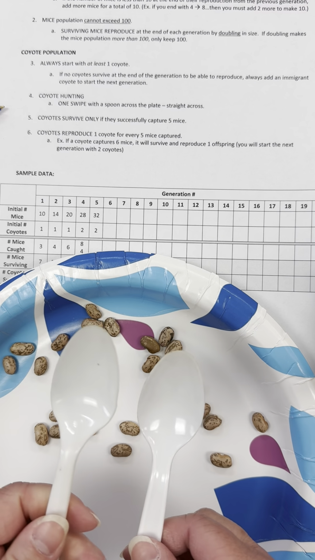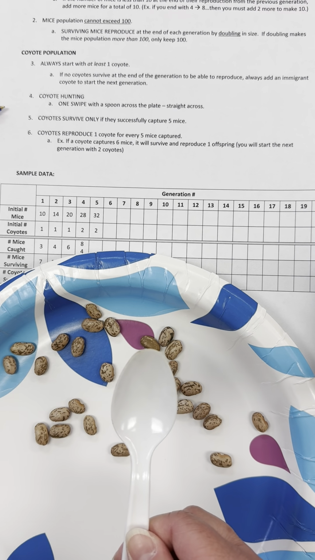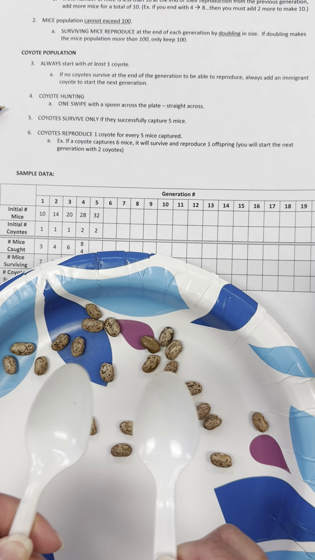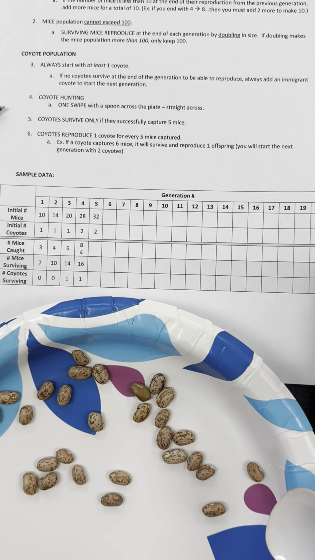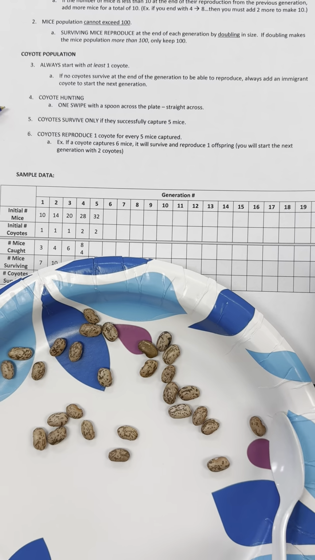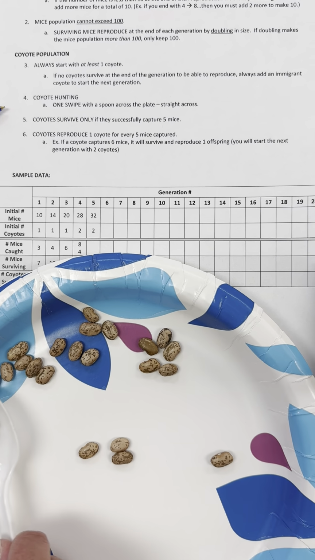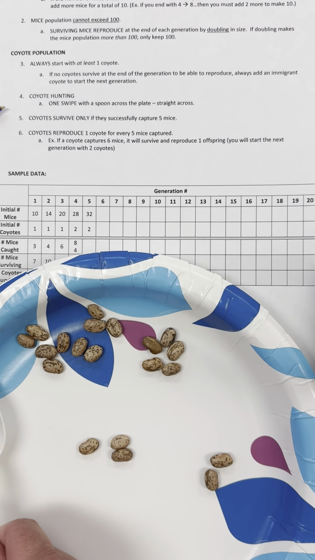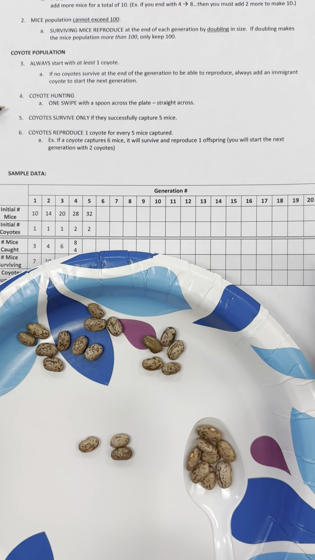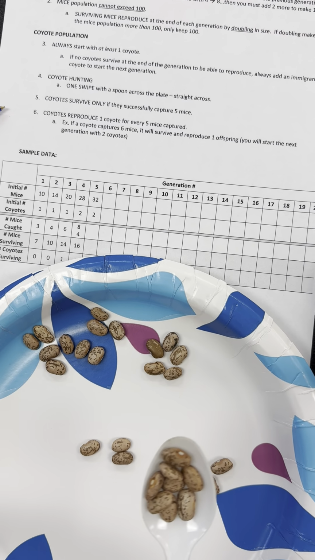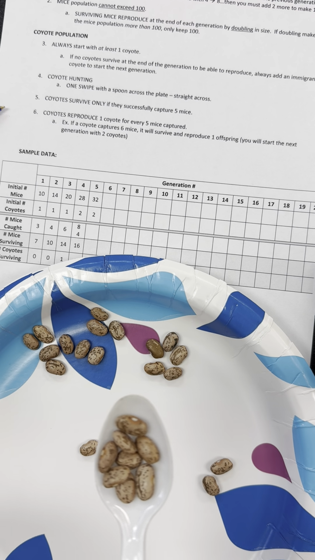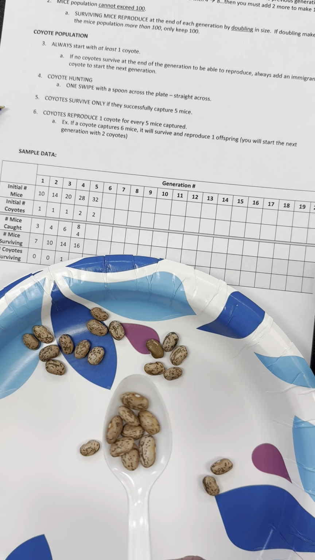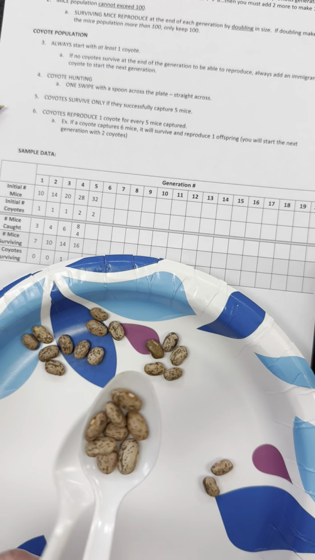So I've got 2 different spoons. You can get away with 1 spoon. I'm going to use 2 just so you guys can see what's left in each spoon. Our first coyote goes hunting, and let's say it catches 8. I know, I'm cheating, but I have to cheat to show you how it's demonstrated on the paper here. So here's 8. 1, 2, 3, 4, 5, 6, 7, 8. 8 mice were caught by my first coyote.